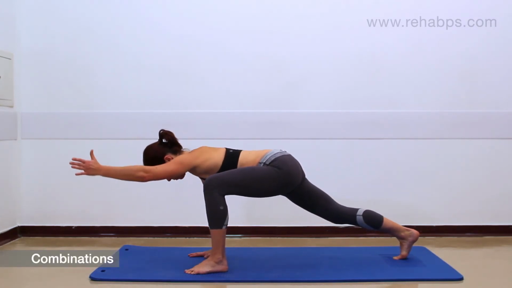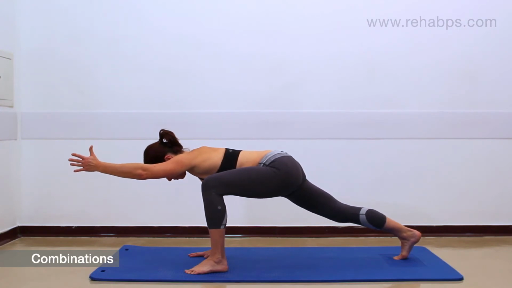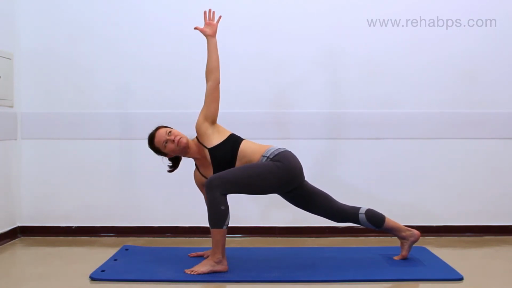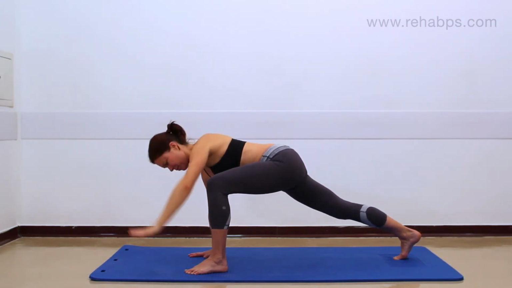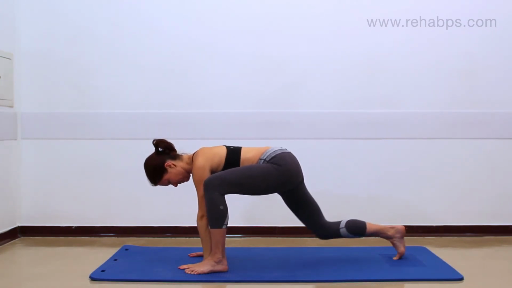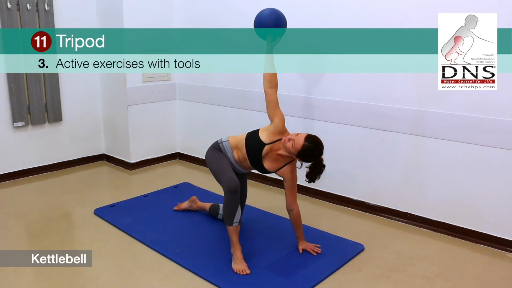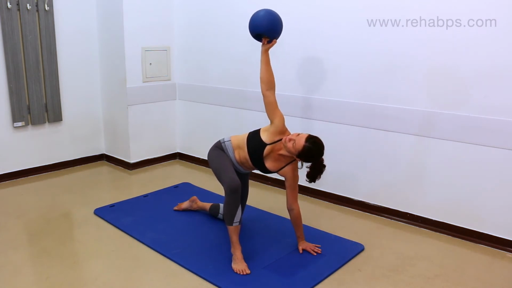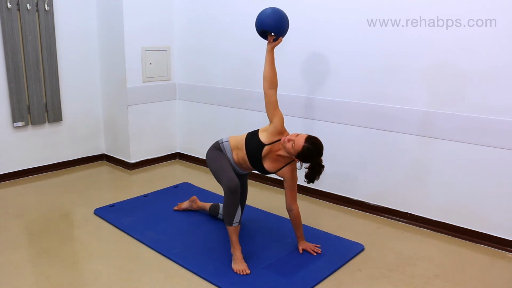Even in this position, the patient can practice trunk rotation and/or upper extremity flexion. Individual positions and activated movements can be combined. The patient can perform trunk rotation in tripod. They should attempt to maintain the initial position while the upper extremity performs small circles with the weight.